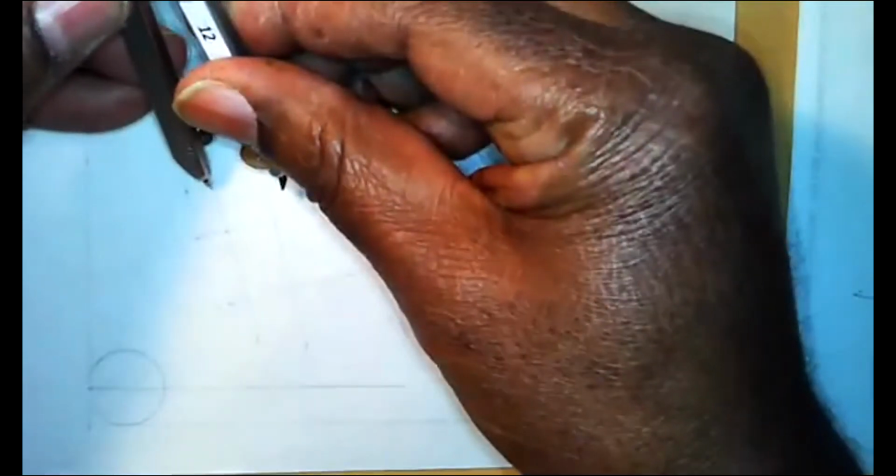All right, you're setting your compass distance from A to E. Okay. Cool. All right. So now we're going to set our needle at A.